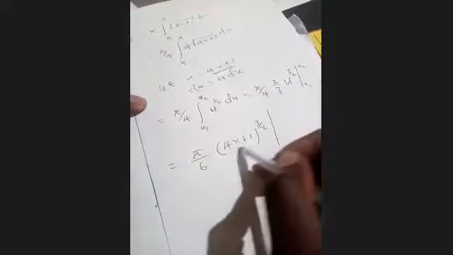Then we replace what is our u. Our u is right there: 4x plus 1 raised to the power 3 over 2. Then now I can replace back my limits because I'm using x now. So I can take back 4 to 9. What will this give us? We plug in 9 here. That will be 9 times 4 is 36 plus 1, going to be 37.